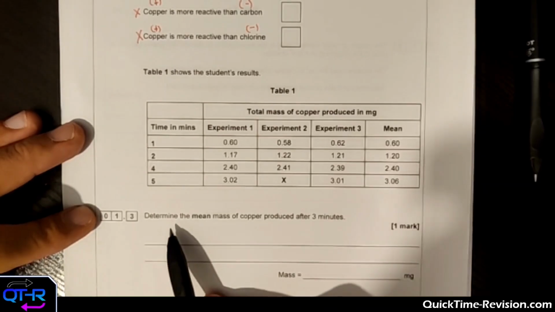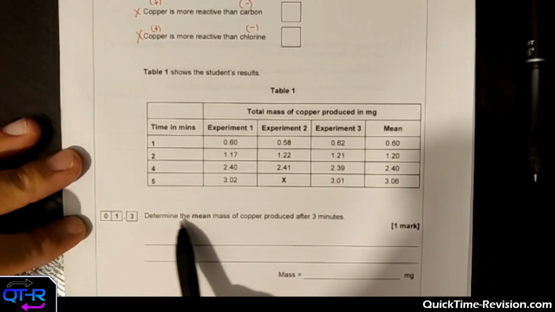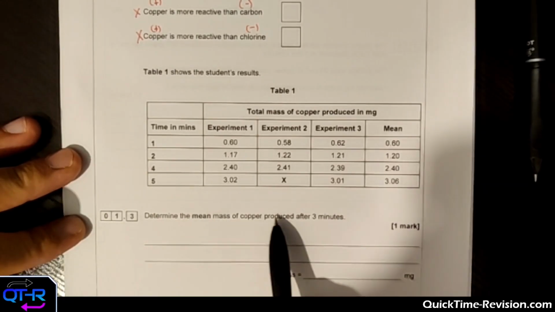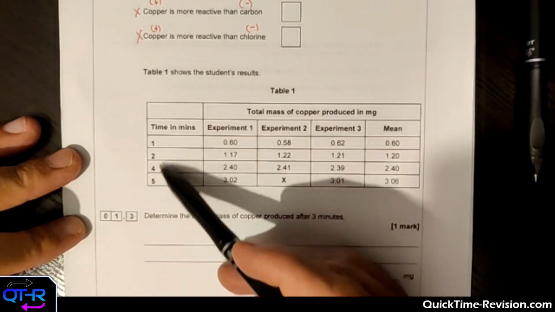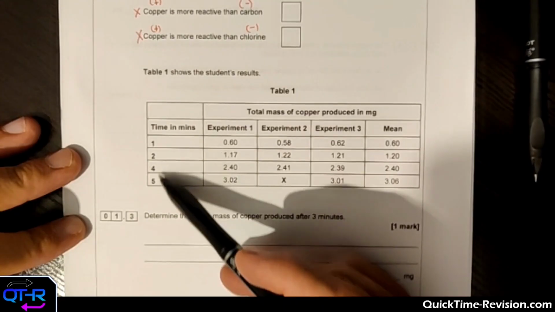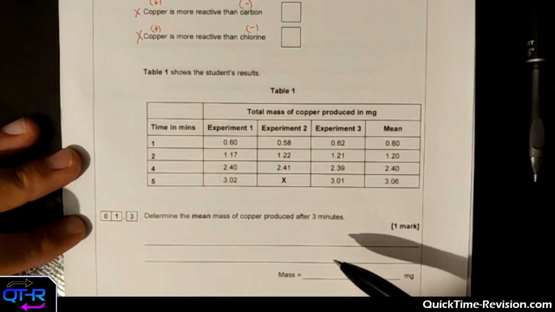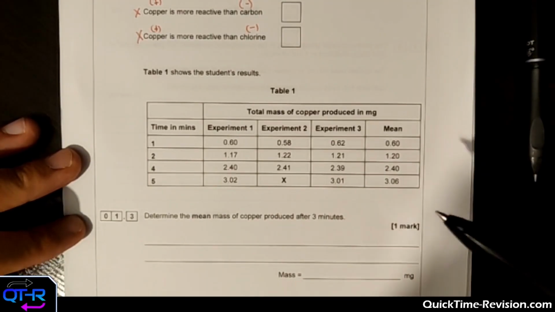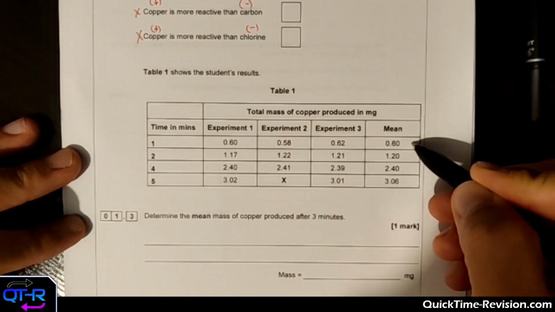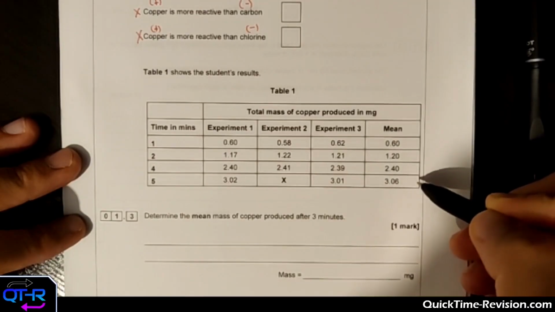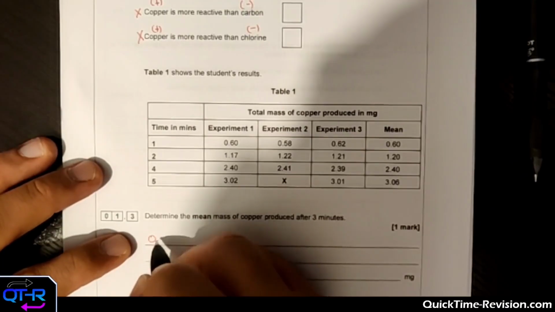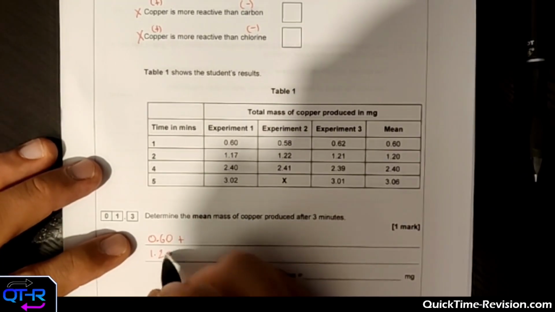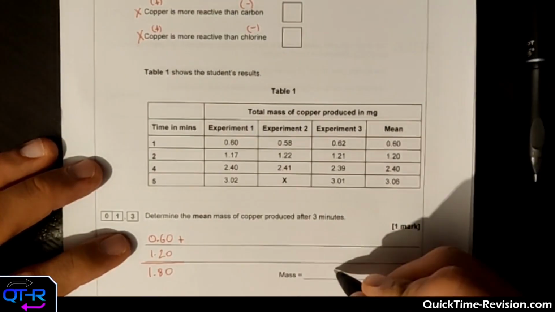Now the same thing has been done with this here and here. Now the question states, determine the mean mass of copper produced after 3 minutes. Now we can see that the 3 minutes has not been included on your table. So what you are going to do for this is add minute 1 and minute 2 together, and that should give you the mean for minute number 3.